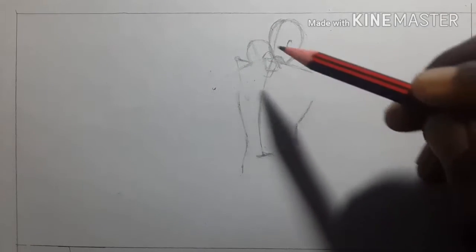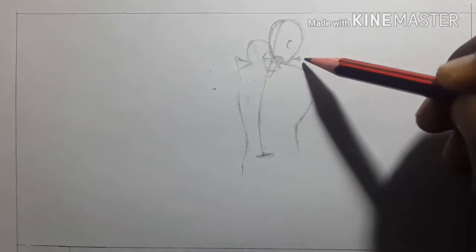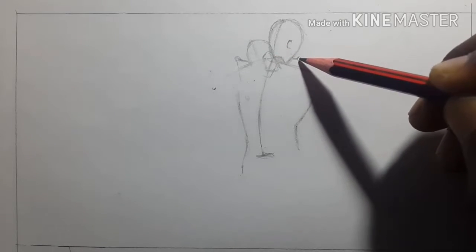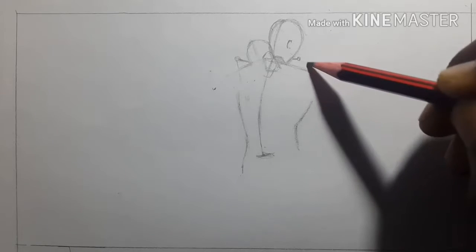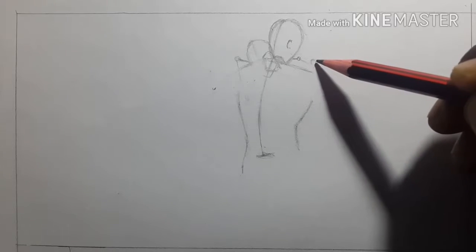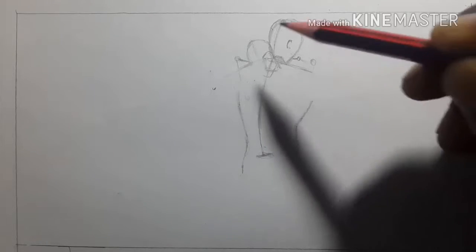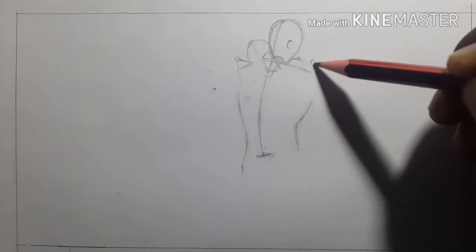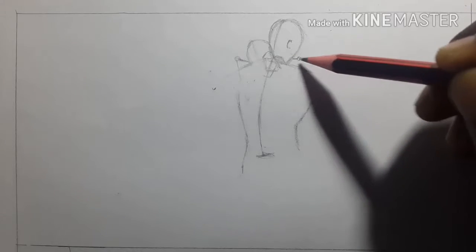So from here, what we need to do also, because of some foreshortening, we're not going to be seeing the first part of the arm from the shoulder, right? But the most part of the arm of this girl which we're going to be seeing is the forearm. So this is the elbow. The elbow is going to be right here.